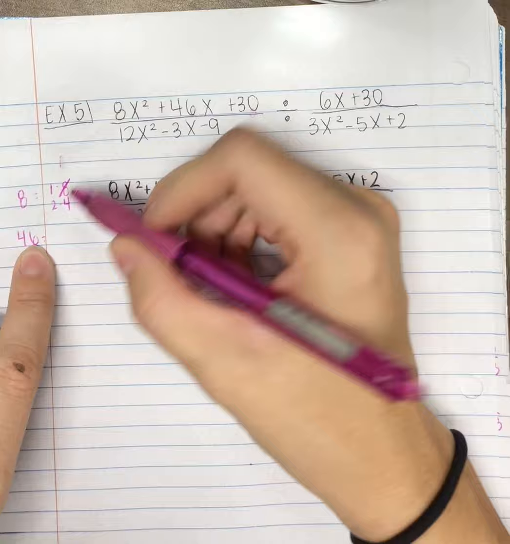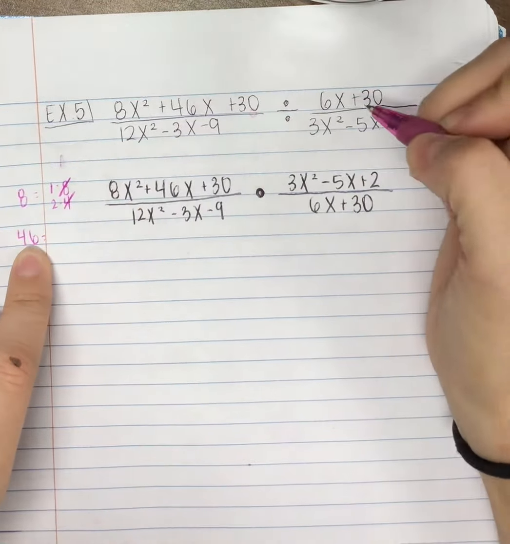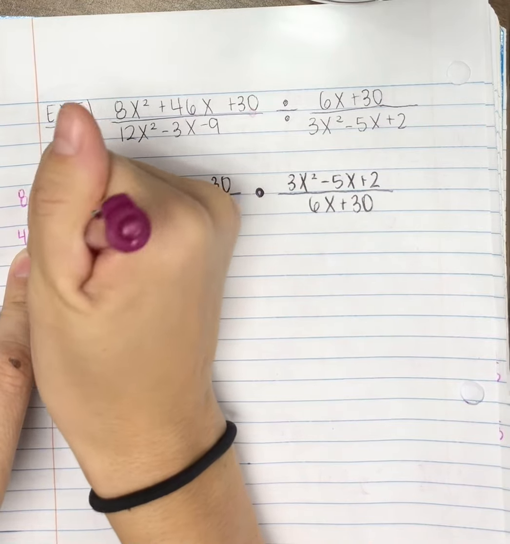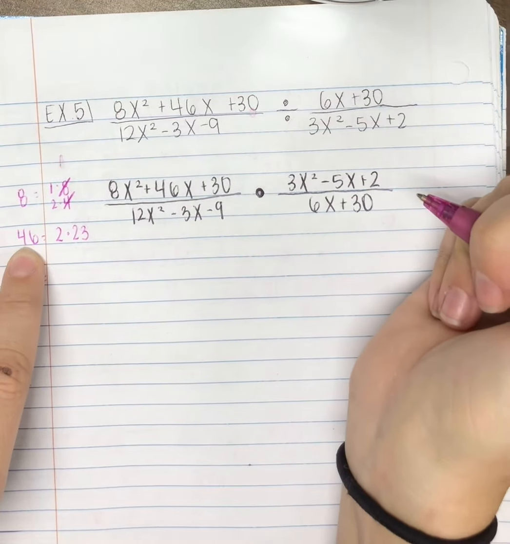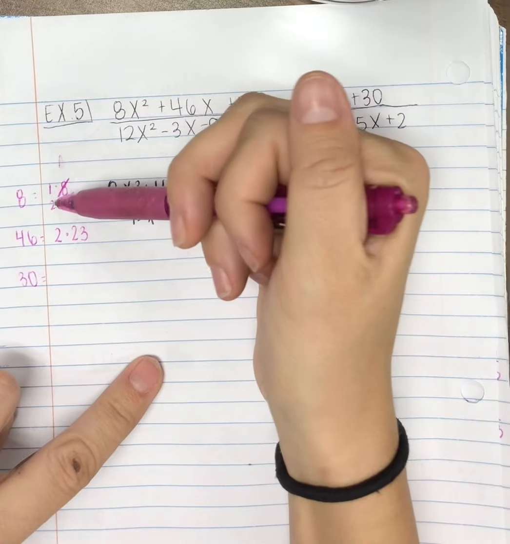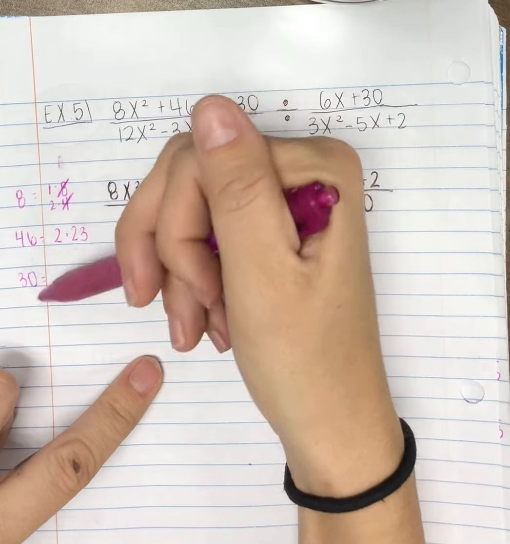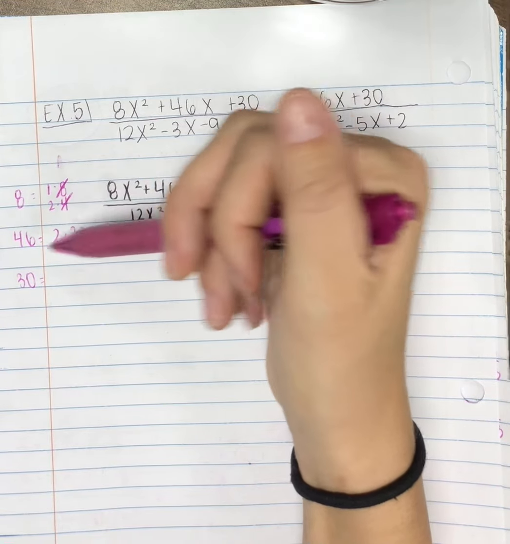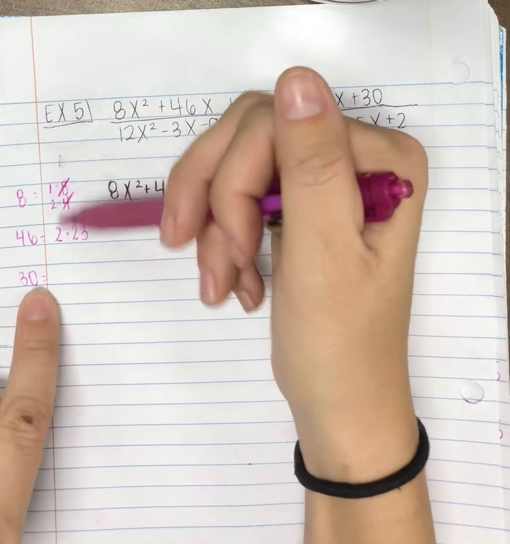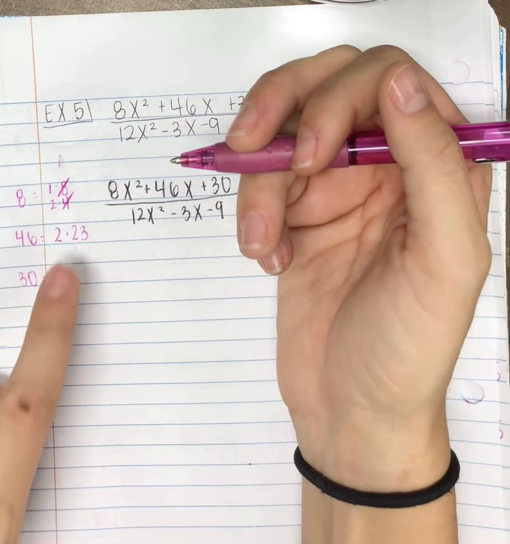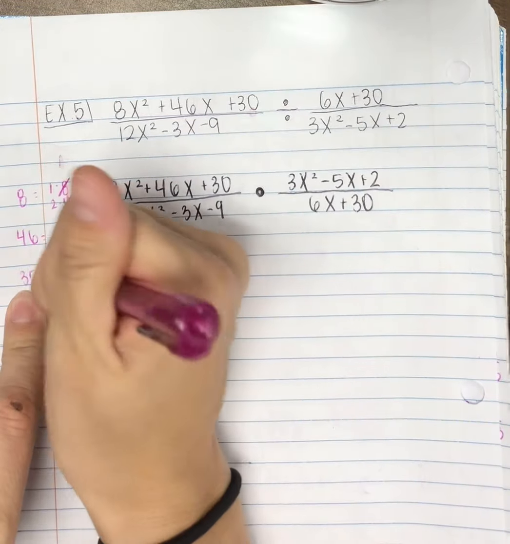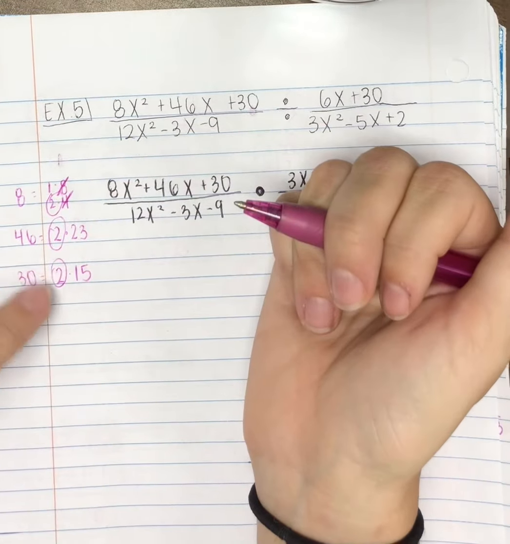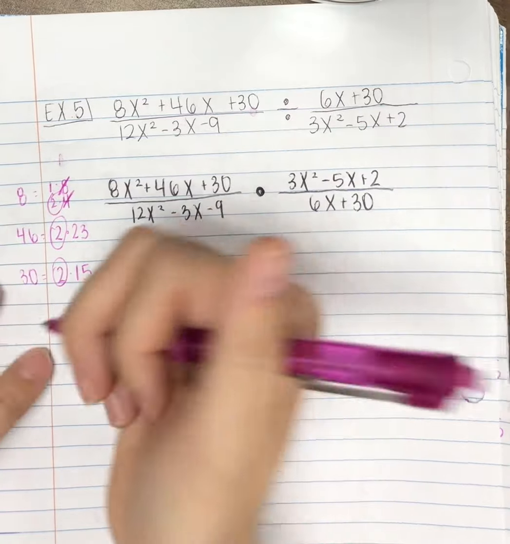Is 46 divisible by 4? No. Is 46 divisible by 2? Yes. 2 times 23 is 46. So now 1 and 2 are the only possible factors for all 3 numbers, because 8 and 4 don't work for 46. So we're just going to try these 2 for 30. Does 2 multiply by something to give me 30? It does. 2 times 15. So my greatest common factor is going to be 2.